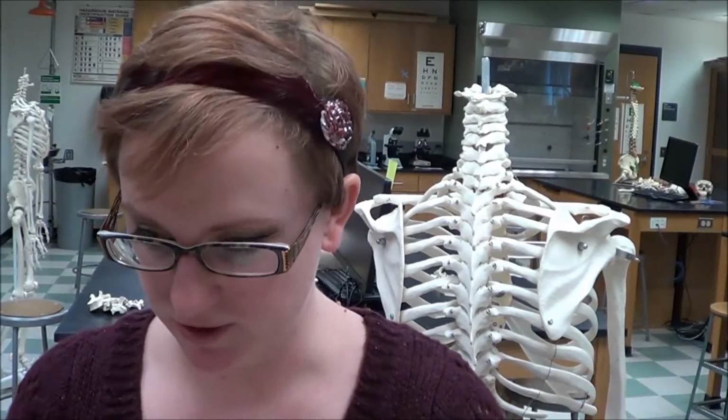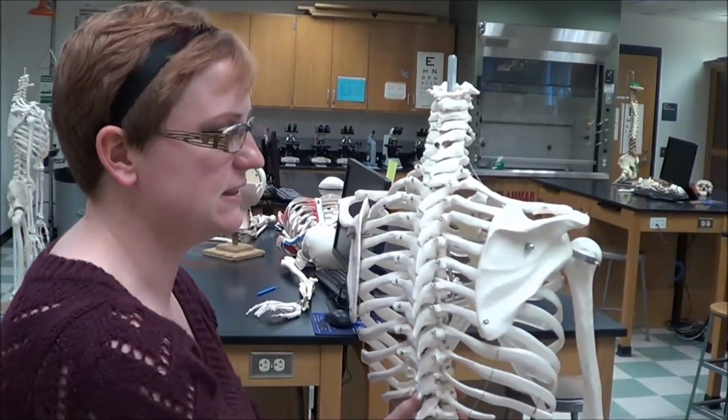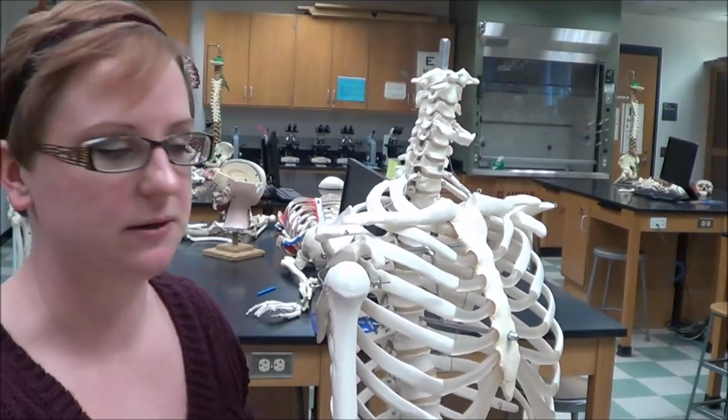Moving on to the limbs. I hope you enjoyed that axial run through. So first we have the humerus. Oh, we have a humerus on this guy still. Most of these guys are really taken apart.